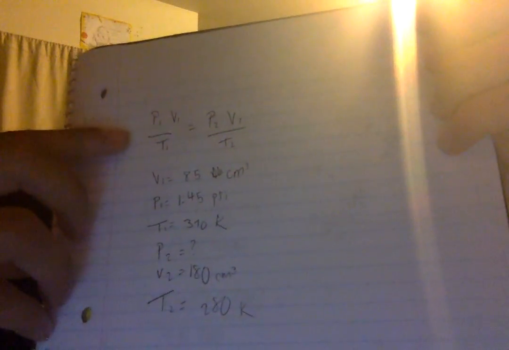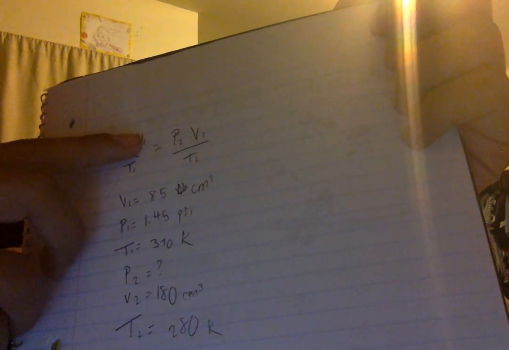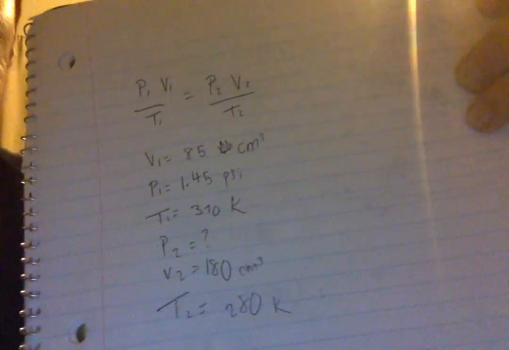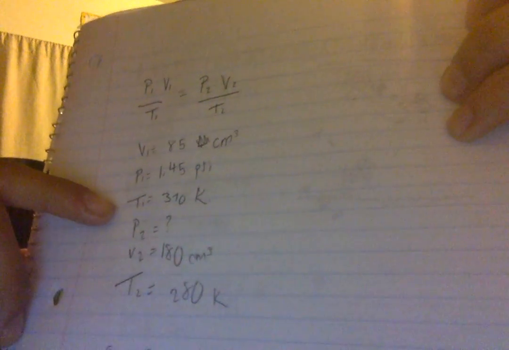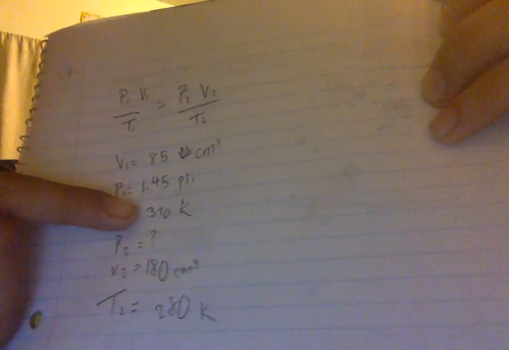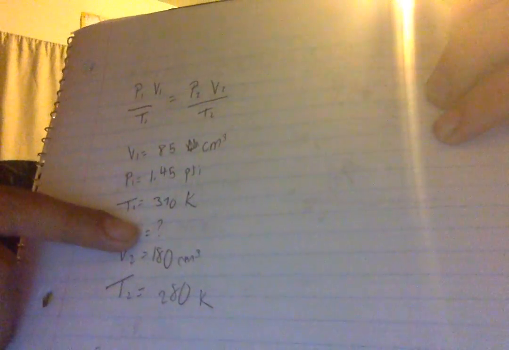Again, here's the equation, if you forgot it: pressure 1 times volume 1 over temperature 1 equals pressure 2 times volume 2 over temperature 2. So let's get into the specifics. What are the variables? Volume 1 equals 85 centimeters cubed. Pressure 1 equals 1.45 psi. Temperature 1 is 310 K. Okay? Now let's get on to the second versions.